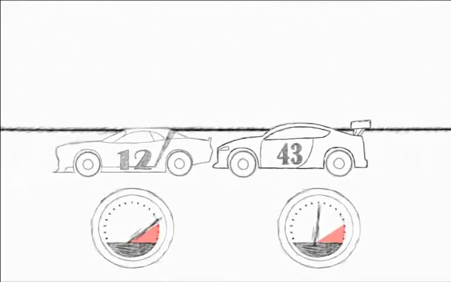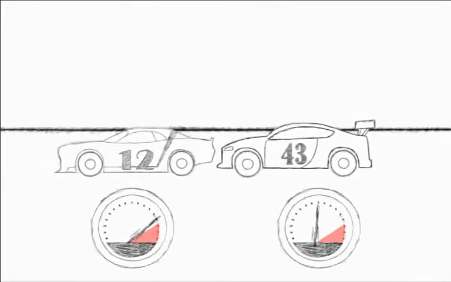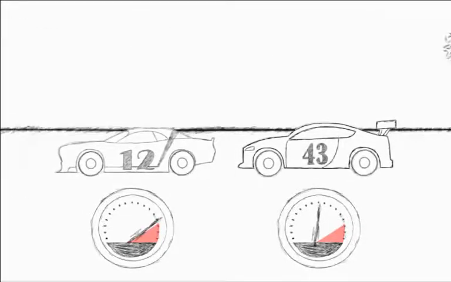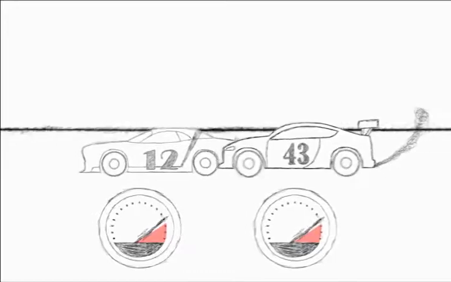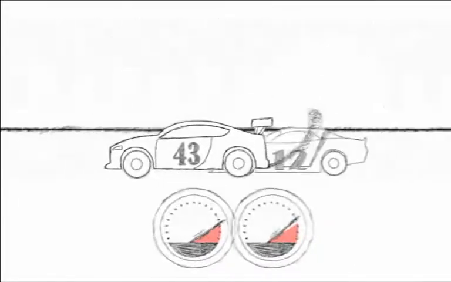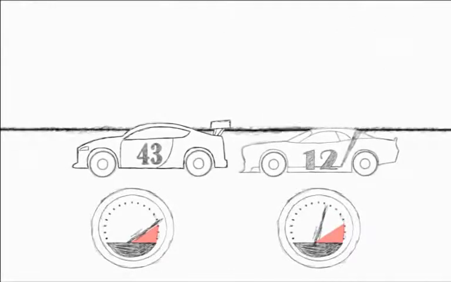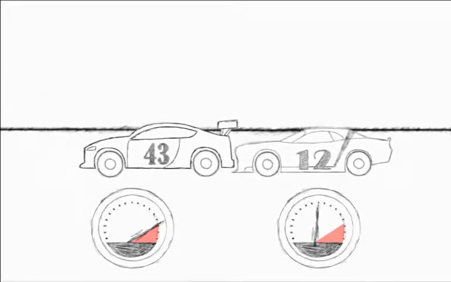Jimmy was happy to explain that this is called drafting. The first car makes a hole in the air, allowing the following cars to run just as fast, but use less engine power. The following car can then pull out and use this power reserve to overtake the lead car.